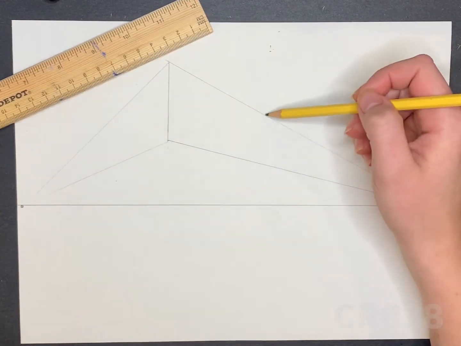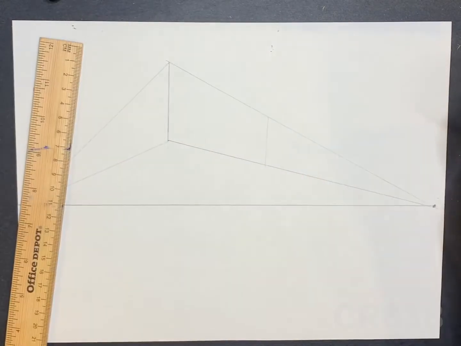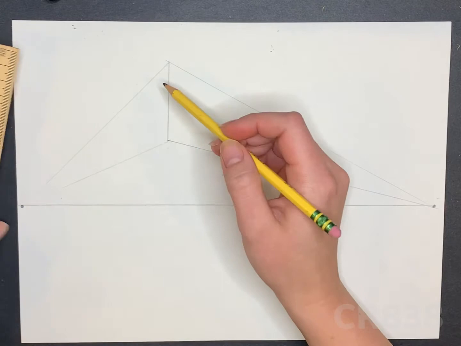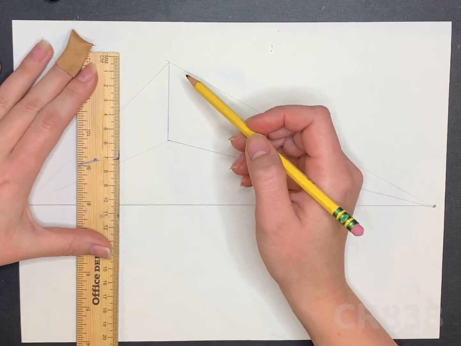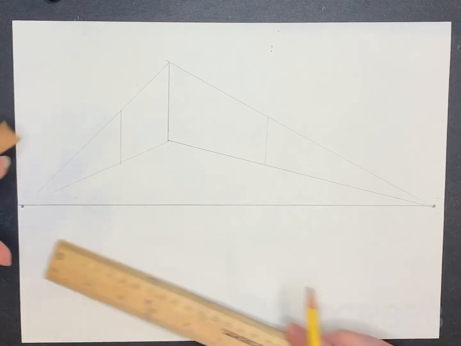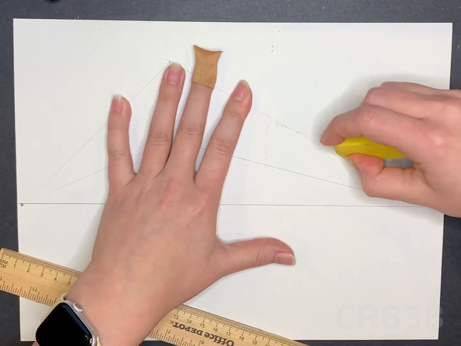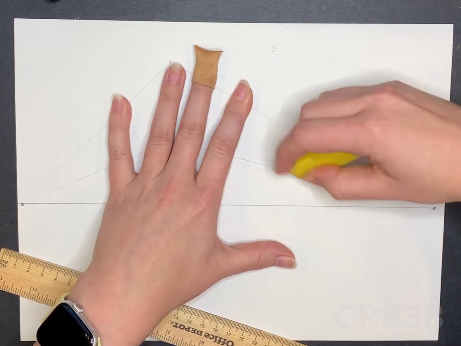From here, you're going to decide how wide you want the main treehouse building to be. You complete this box by drawing a vertical line on the right and a vertical line on the left side inside that triangle that you drew. Next thing you should do is erase the extra diagonal lines that you do not need.